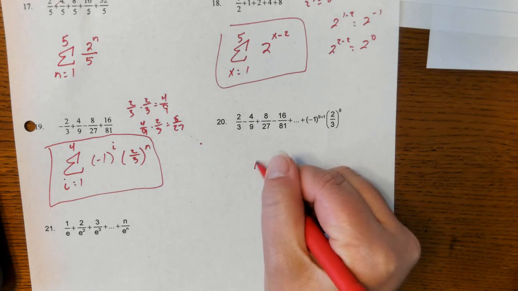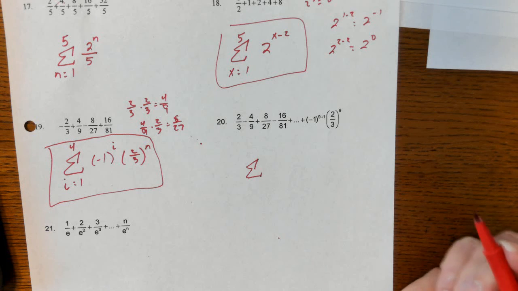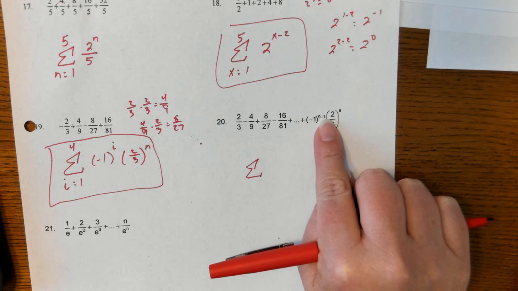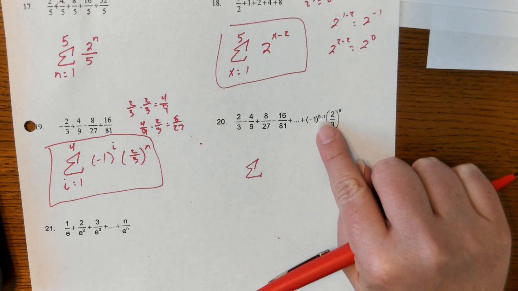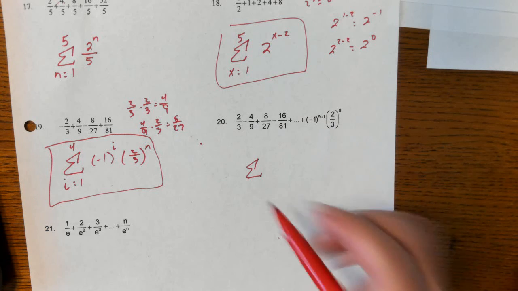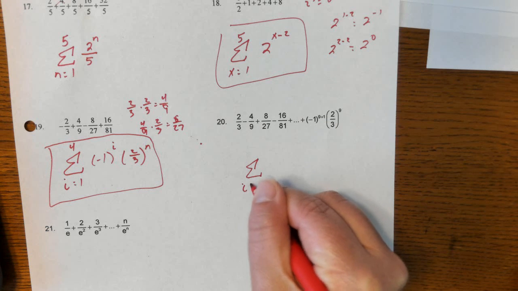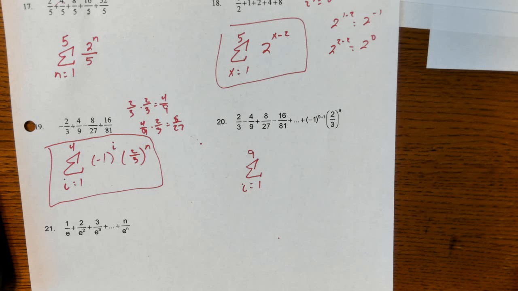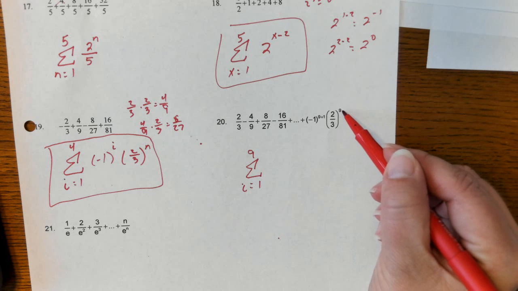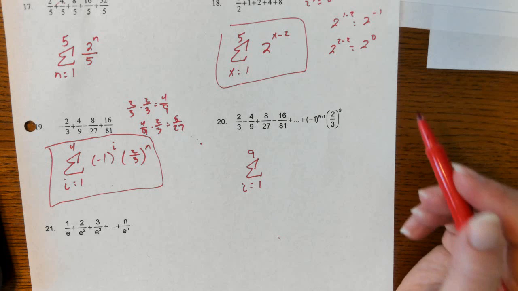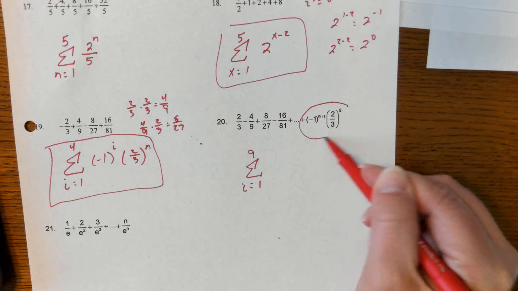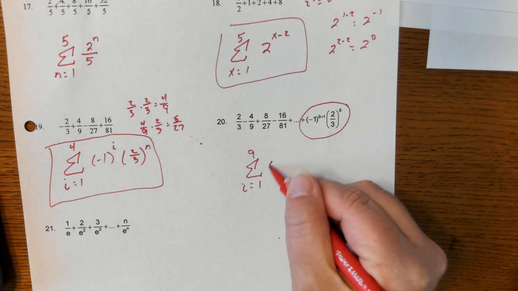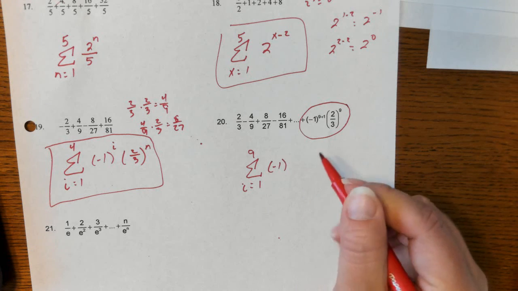Okay, number 20. Now notice this one has a dot, dot, dot, and then it shows a last term. But the exponent on that last term looks like it's a 9. So I betcha they are going from the first term to the 9th term. Okay, seeing that exponent right there makes me recognize that it's a 9. And in fact, this is my general term. See how it's alternating signs? So that's why they've got the -1.